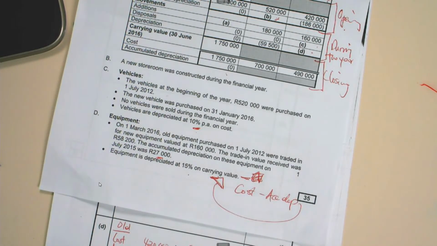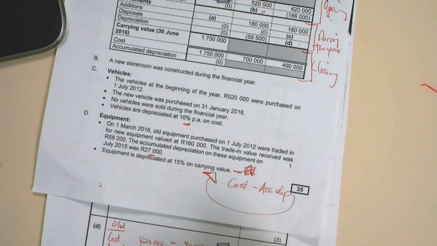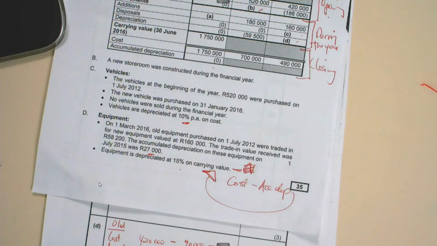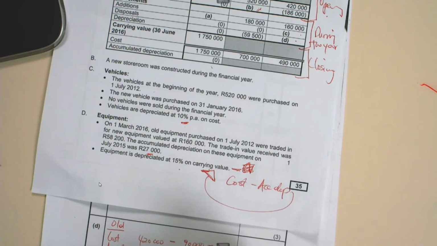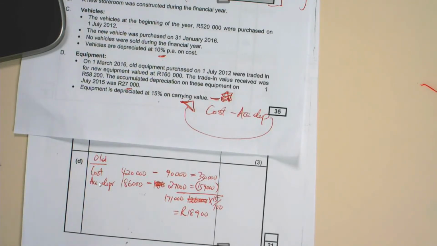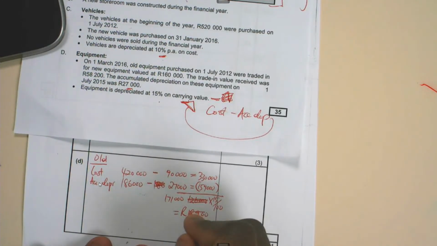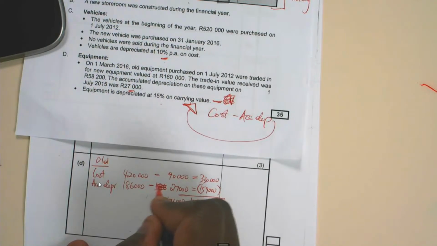You get 171,000. Now this 171,000 you multiply by 15 divided by 100, and you get 25,650. So this is your depreciation for old.